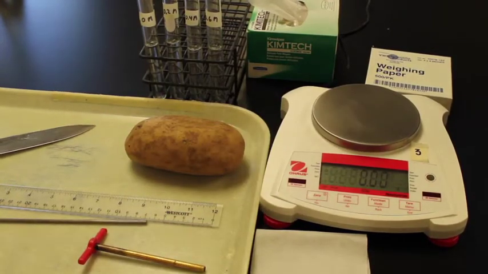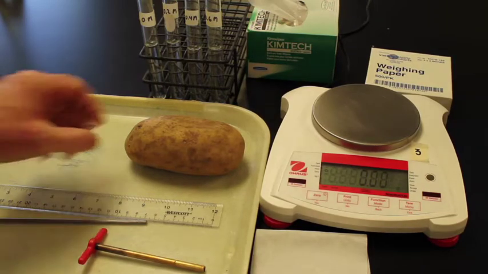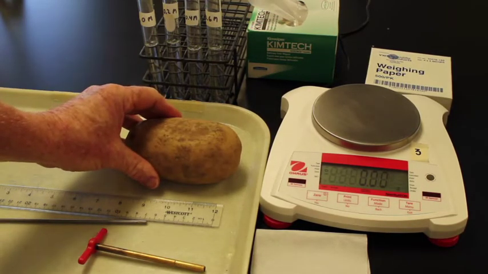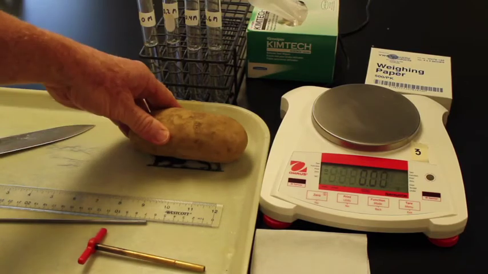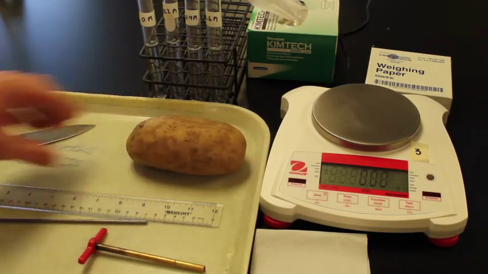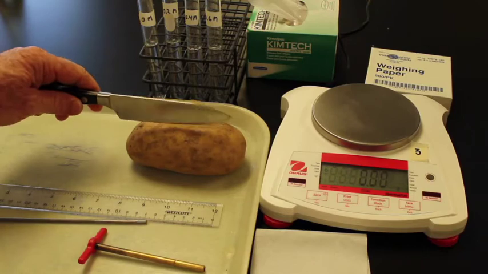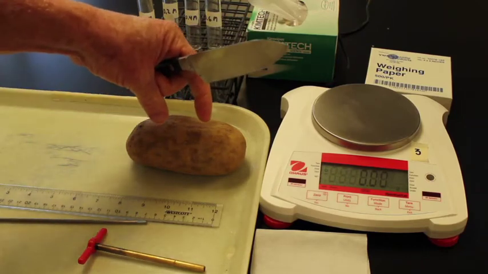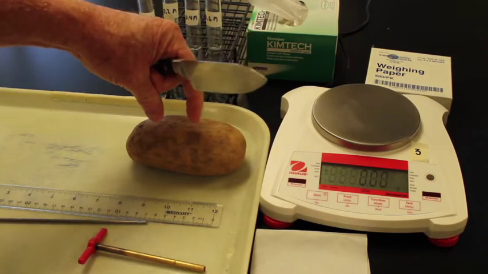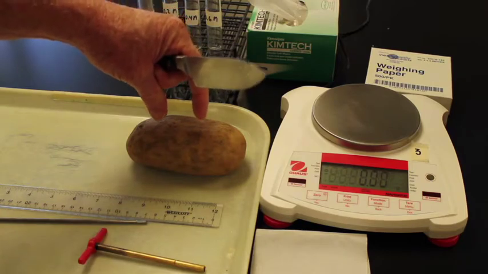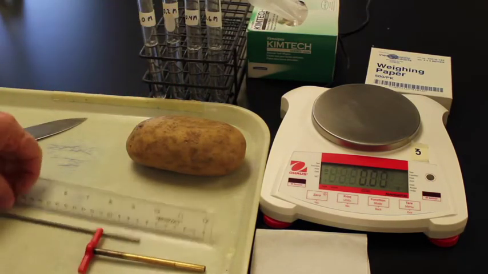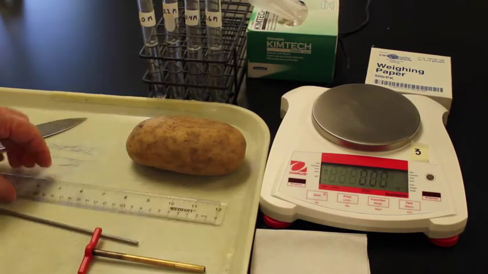There are several variables that we need to consider controlling when we're doing this study. One important variable relates to the sizes and the shapes of the potato pieces themselves. We could take a knife and cut the pieces into nice long rectangles, as close to the same size as we could by taking a ruler and looking at the sides.